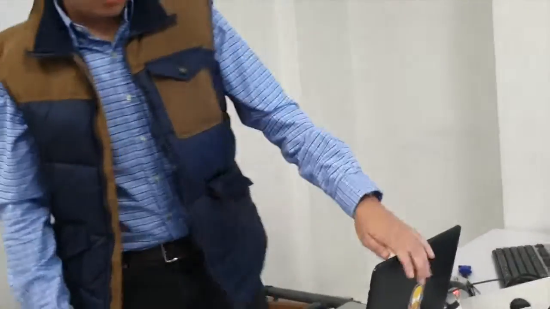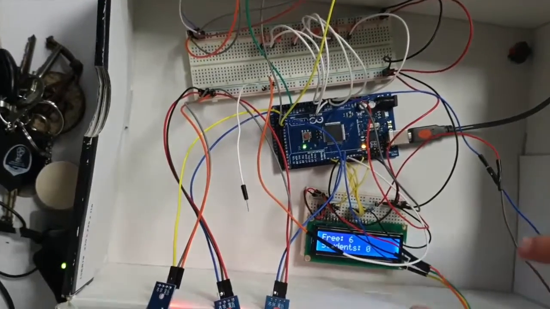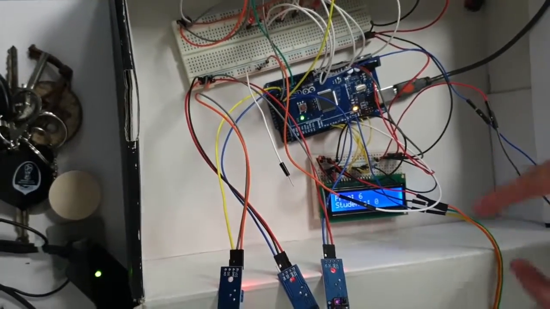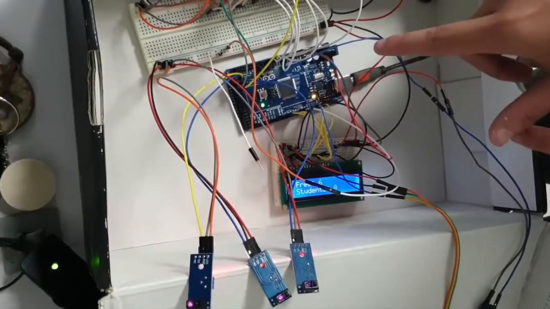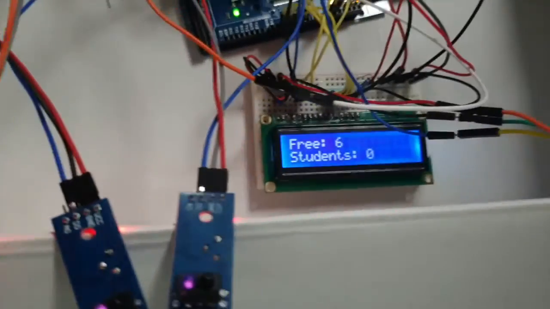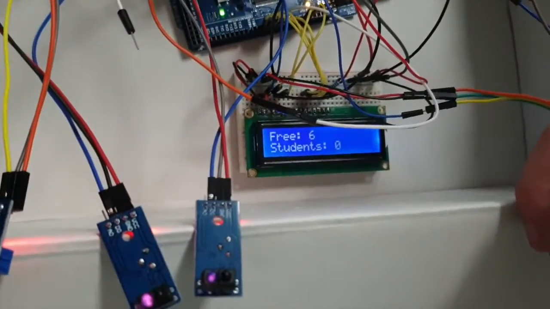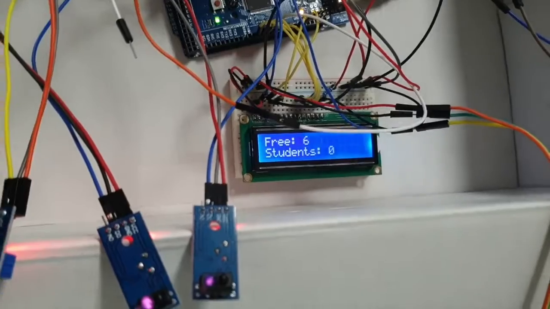And the circuit itself, in order for it to work, we had to solder the pins onto the LCD itself and connect the wires correspondingly to the Arduino board. We use the potentiometer to control the contrast itself, to make the text appear clearly.